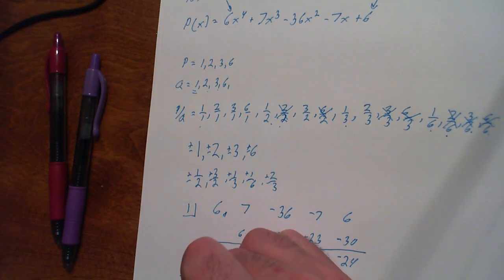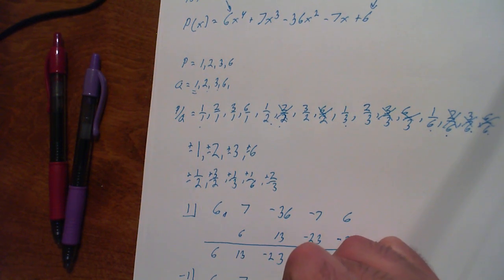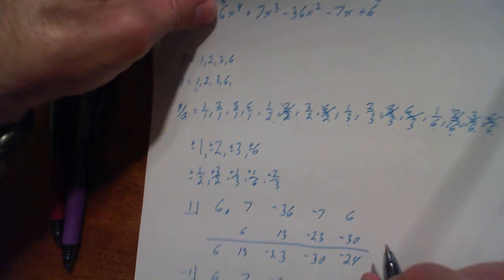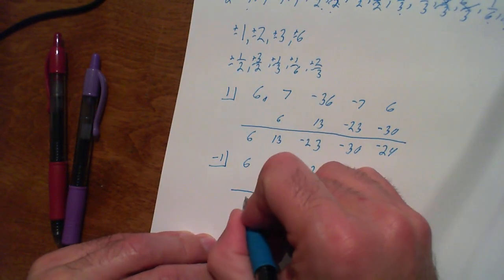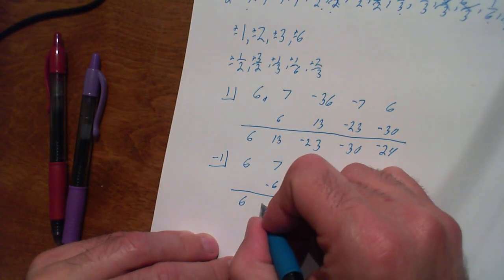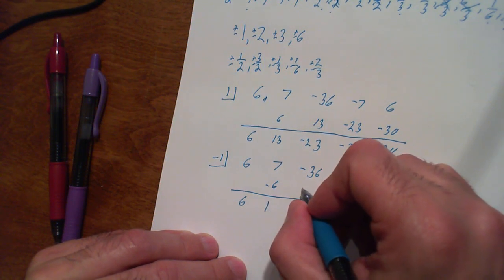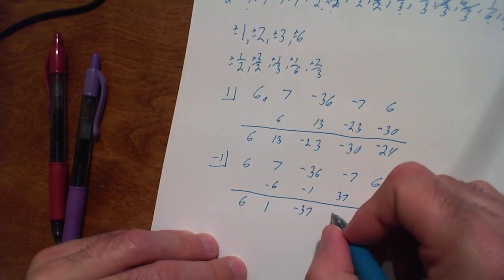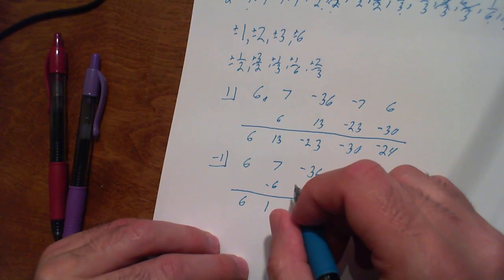So let's try negative 1. 6, 7, negative 36, negative 7, and 6. Let me know if the camera's out of view. Okay, here we go. So we got 6, negative 6, 1, negative 1, negative 37, 37, 30, and wah, wah, wah. That's not going to work. Okay, so we got 1 and negative 1.